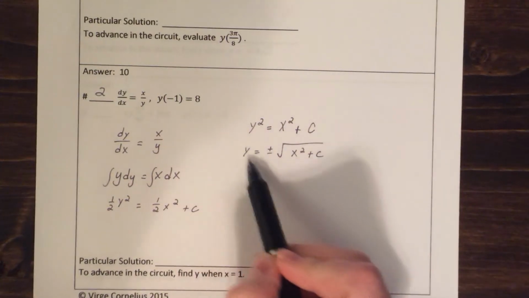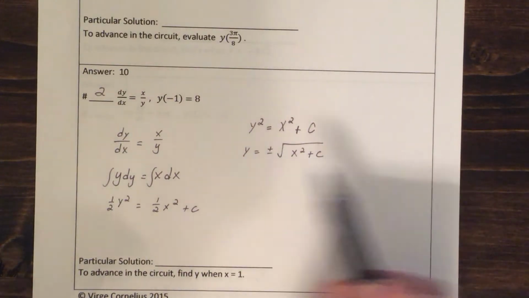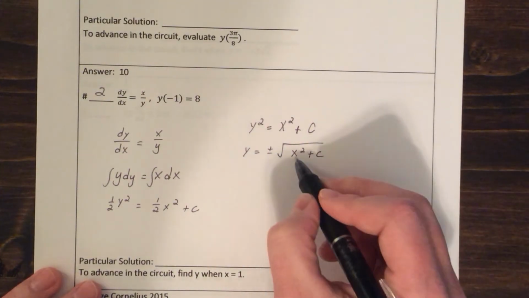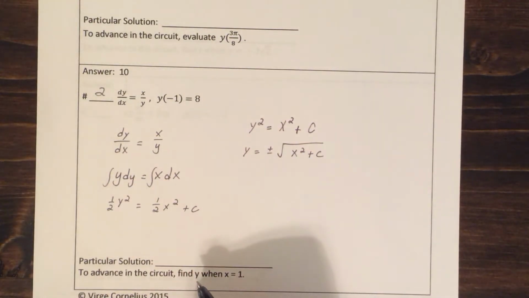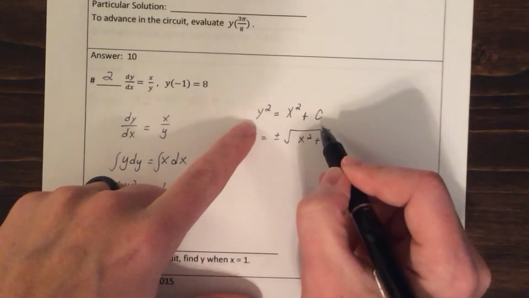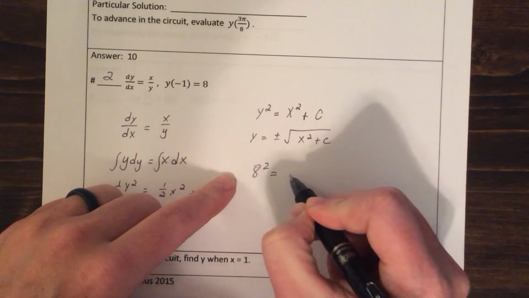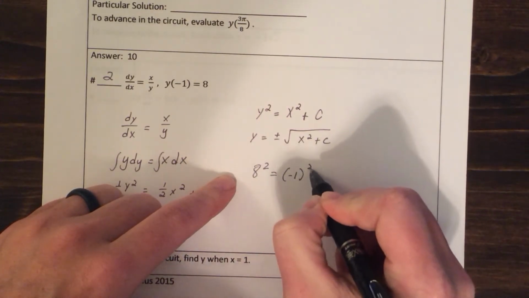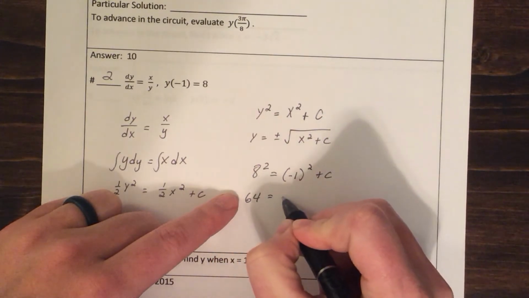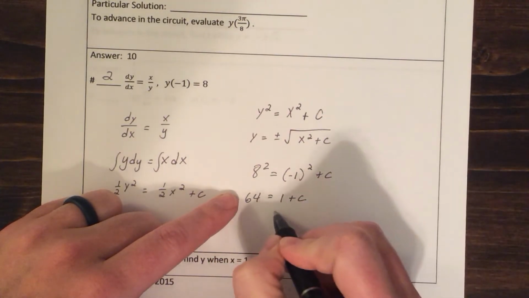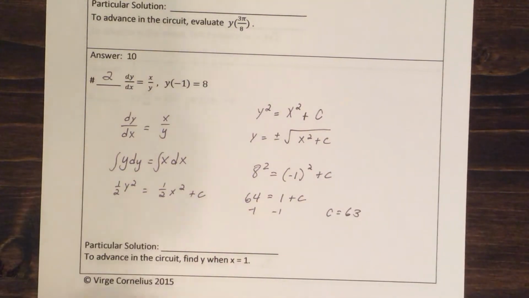Now when I plug 8 in here, I'm going to end up needing to square root both sides to get rid of that square root there. So what I actually ended up doing was I plugged it into this. So I said 8 squared is equal to negative 1 squared plus c. Subtract 1, c is 63.